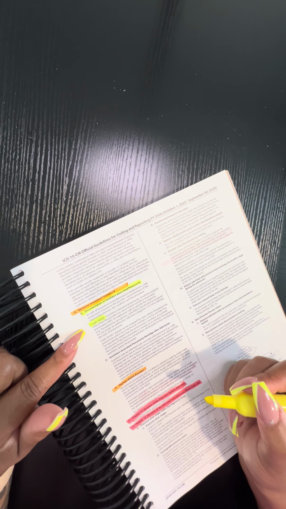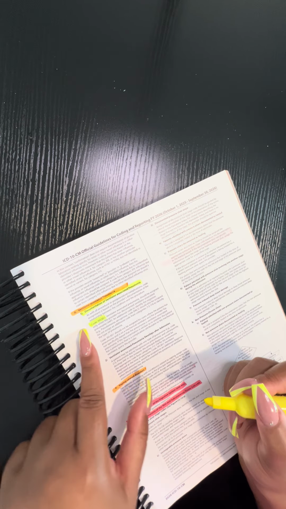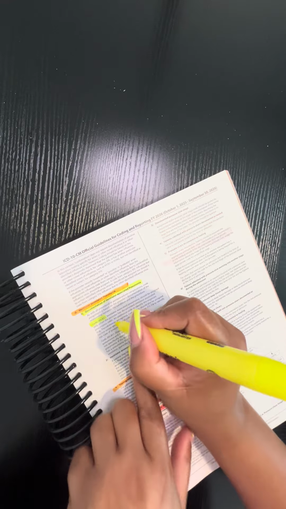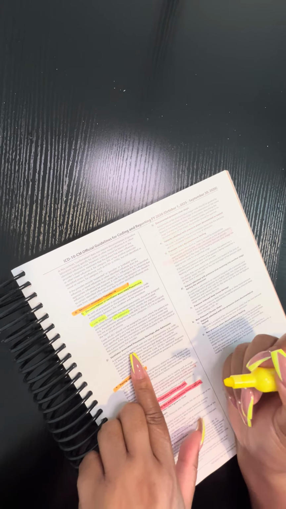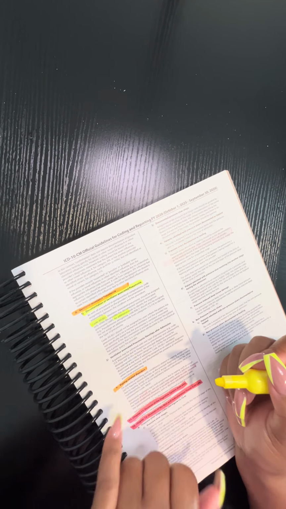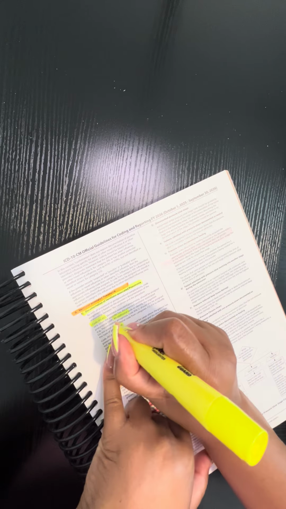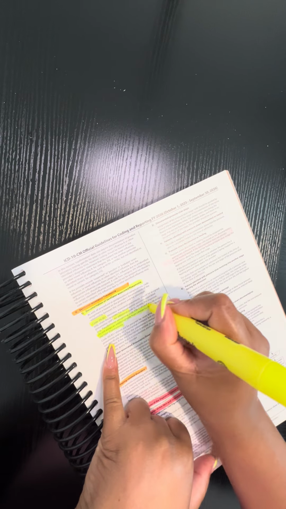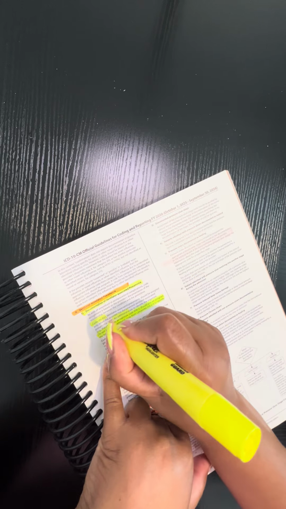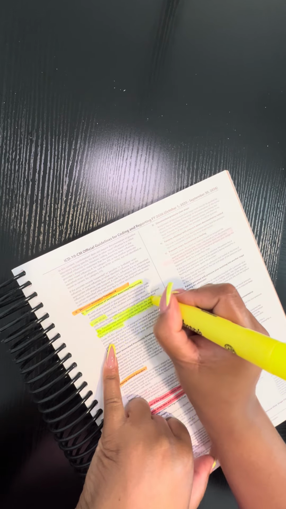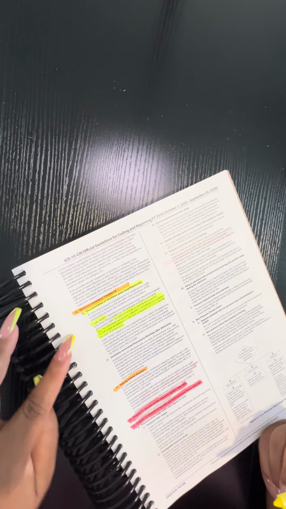You want to highlight that. And then let's come over here to an additional. And you want to highlight until you get to the end of that sentence. So we're going to stop at the pneumonia. Or the end of the paragraph, I should say. Okay.